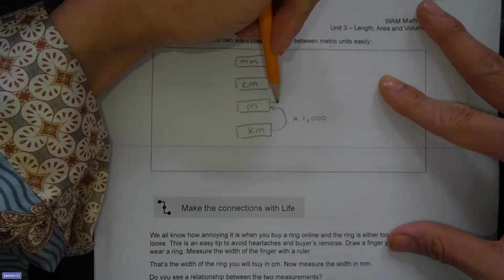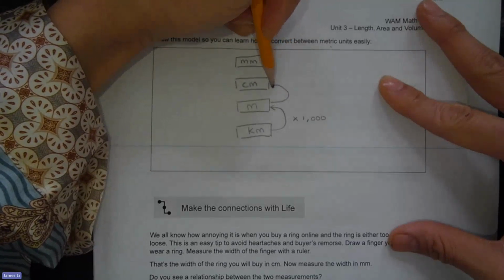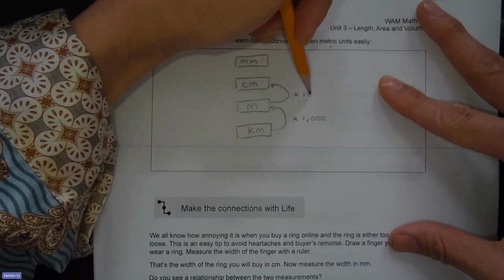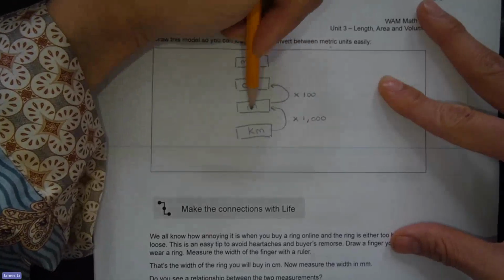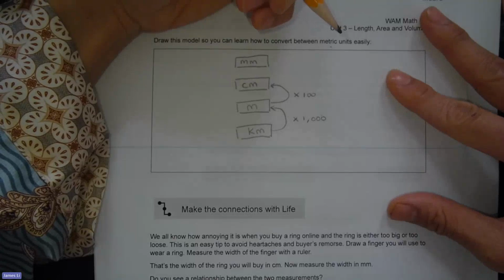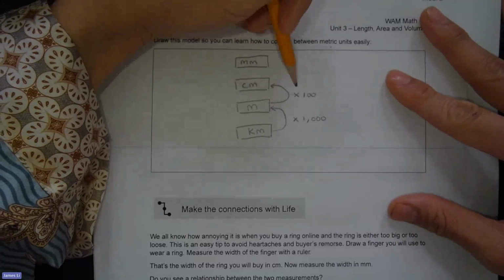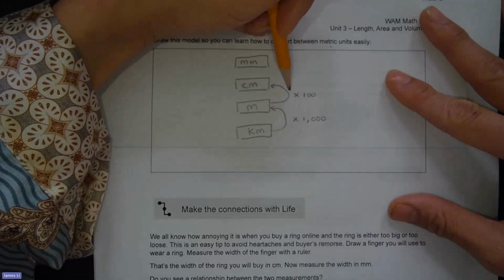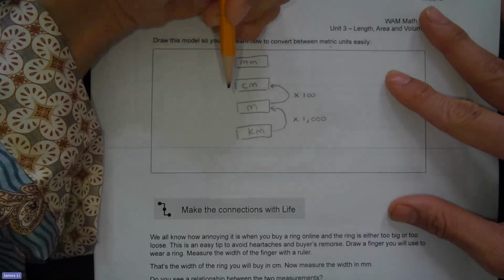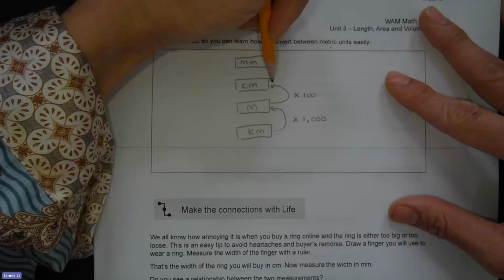Now to convert from meters to centimeters, it will be a multiplication of 100. So say, for example, you are converting 3 meters to centimeters. It will be 3 multiplied by 100, and you will get 300 centimeters.